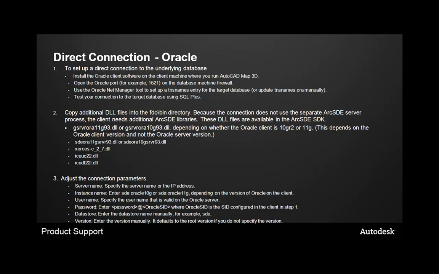For Oracle connections, it's going to be something really similar. The DLL files are slightly different, and for the most part, all the connection parameters are the same as well. And again, you're installing the Oracle client software on the client machine wherever you're running Map 3D. You're opening the port, and then on the Oracle instance, you're going into the Oracle Net Manager tool to set up the TNS names to get to the target database. And then we're making sure that we test the connection. You can use SQL*Plus.